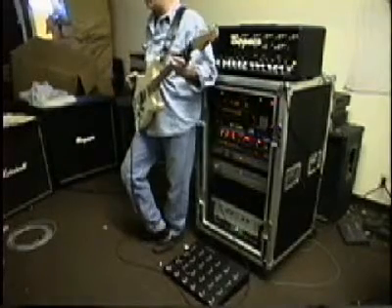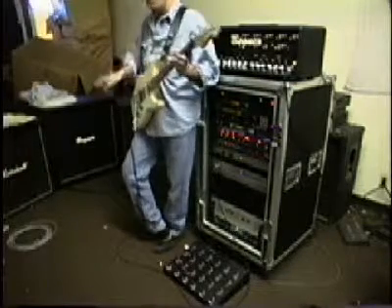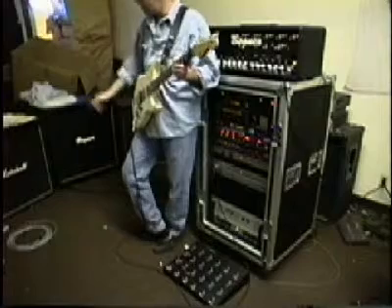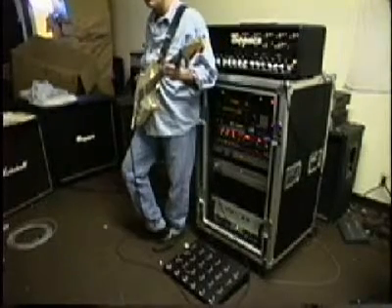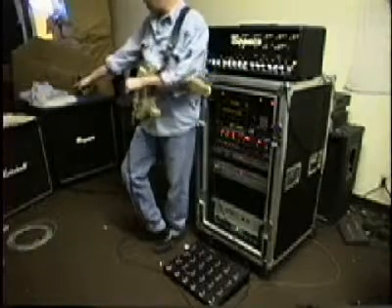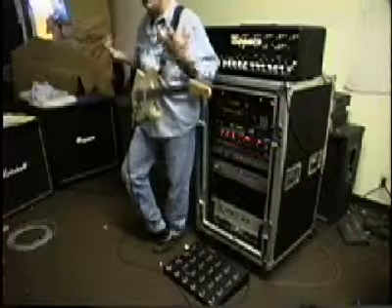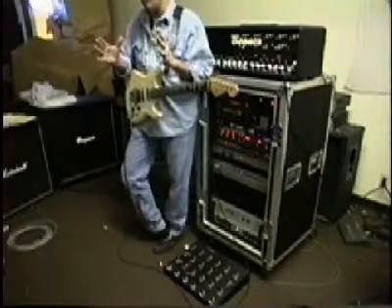If none of the effects are selected and no dry sound is selected, no sound is going to come out of those cabinets, because you have the ability in this system to have these cabinets be 100% wet effect. Remember, you're always hearing the dry sound.